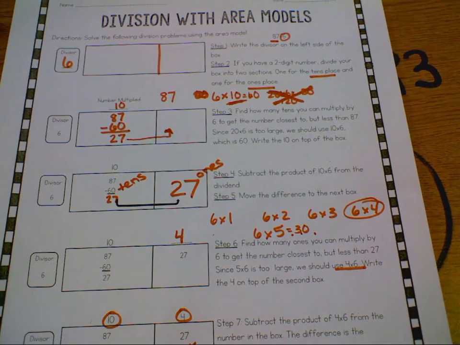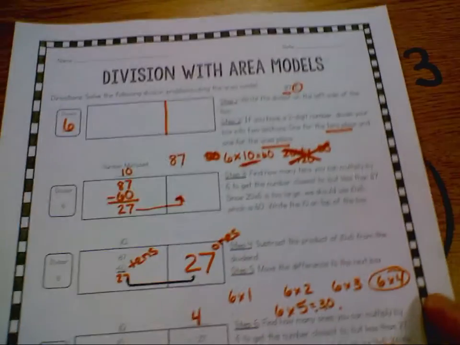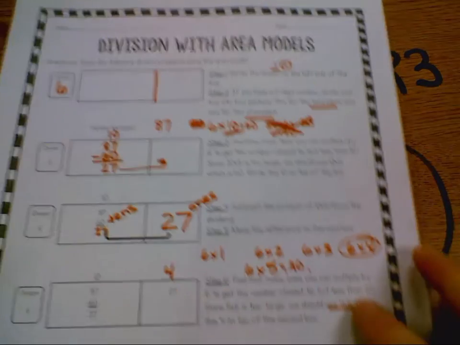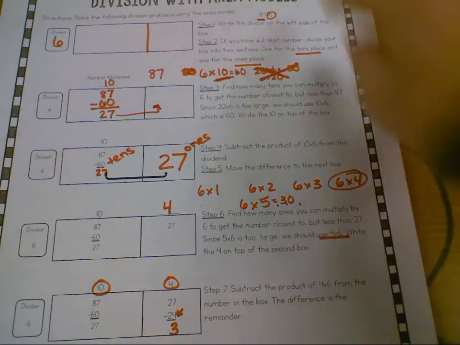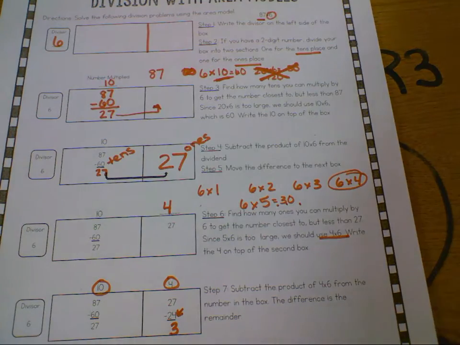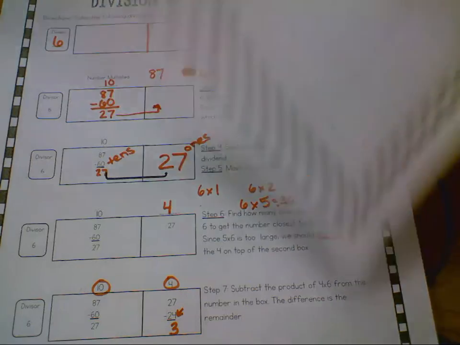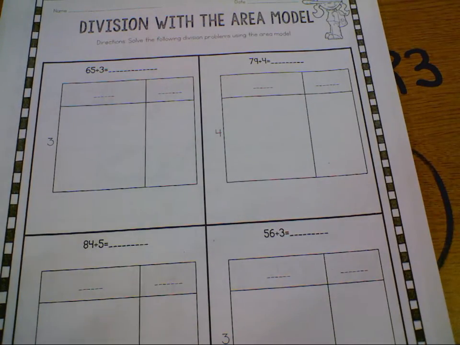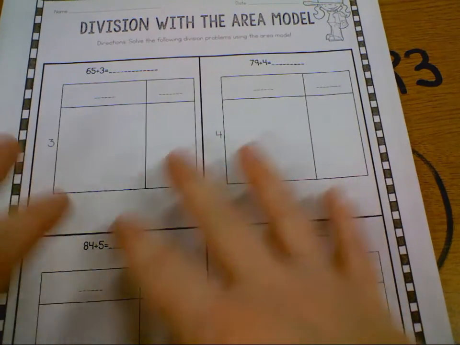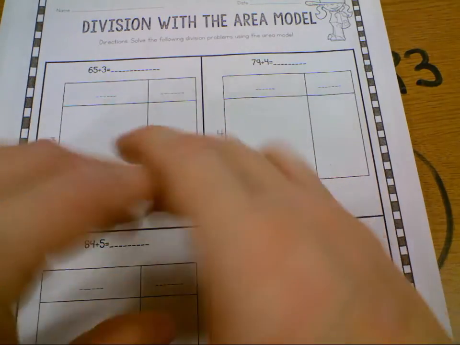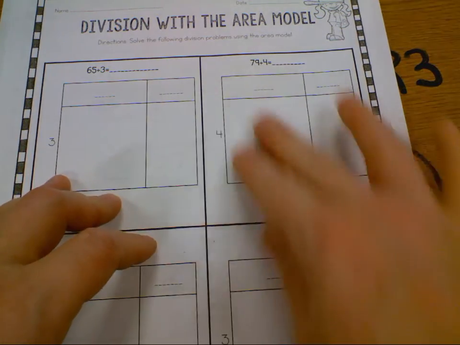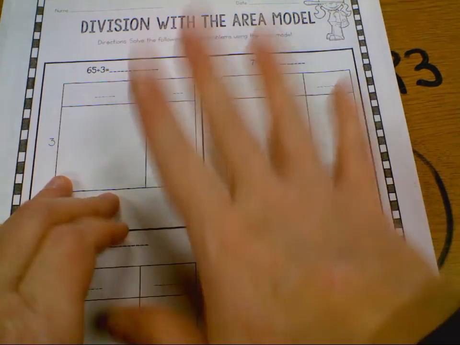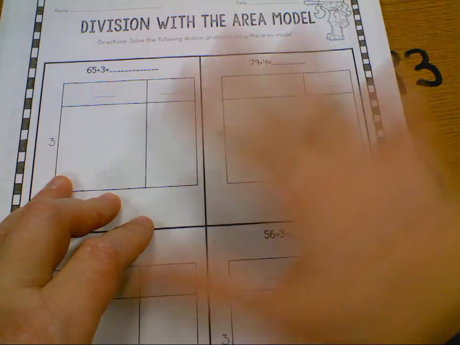Good job doing your notes with me today. You're going to glue this or staple it into your math spiral notebook. You can trim the outside. And now you're going to do some practicing with our area model. Feel free to also have the money to the side, and some of those little cards. Feel free to use your toolkit to help you with this. You should be doing this, but you can also use your tools to help you with it.